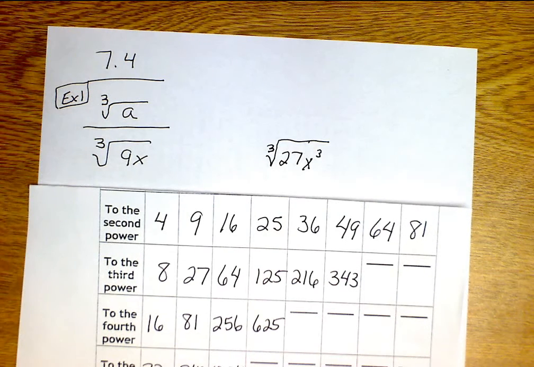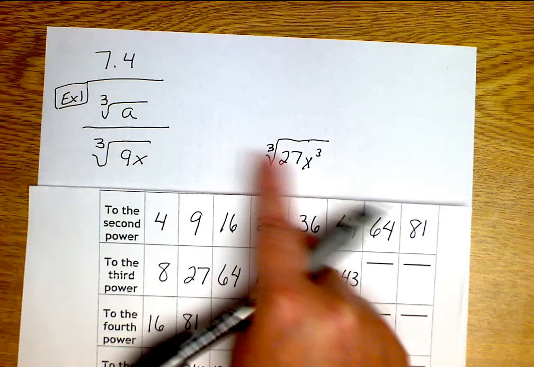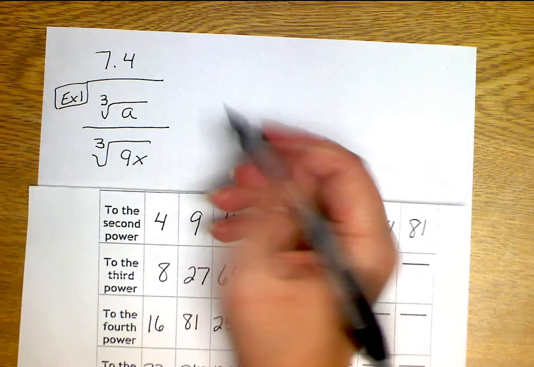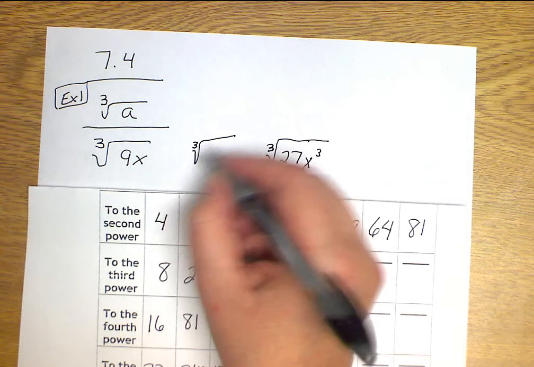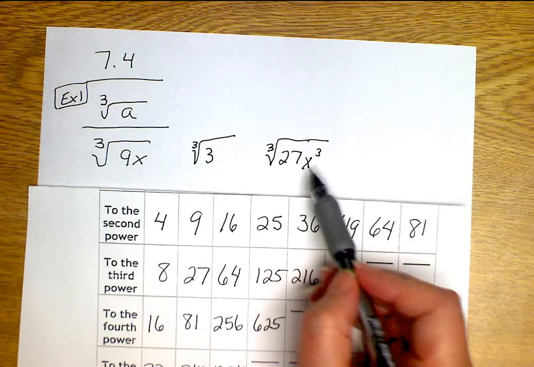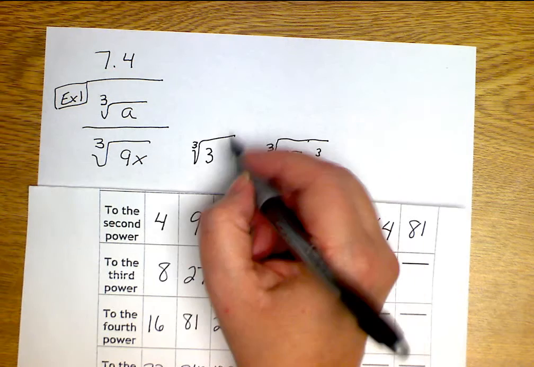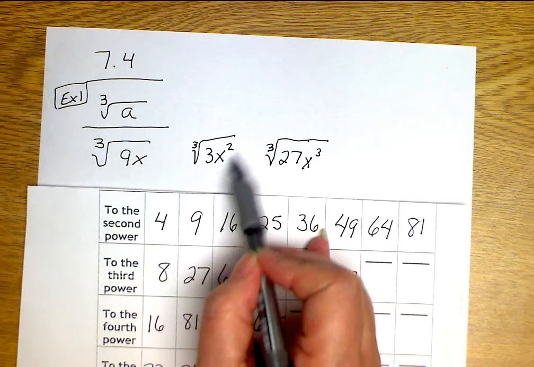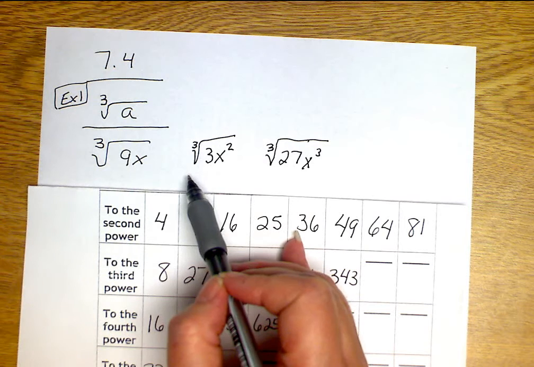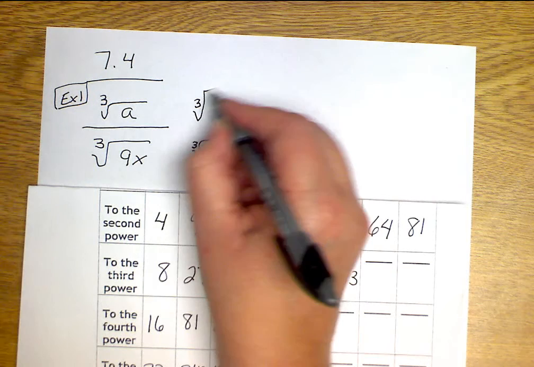So we have to figure out what we can multiply 9 by to get 27. 3. So we're going to multiply it, and remember, it still has to be under the cube root, so we have 3. And we want x cubed, so how many x's do we have to multiply it by? x squared. We need 2 of them. Whatever we did to the bottom, we have to do to the top. So we're going to multiply the top by the cube root of 3x squared.